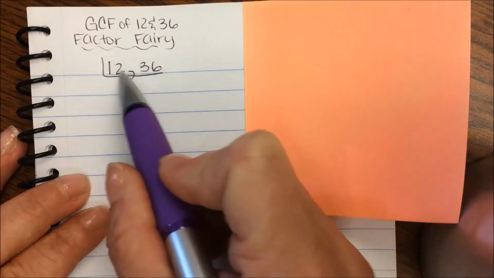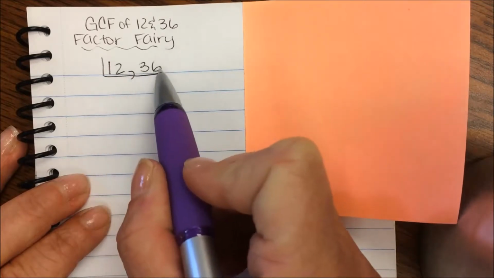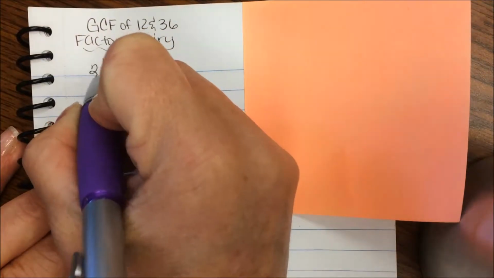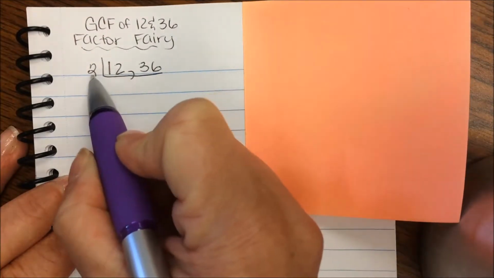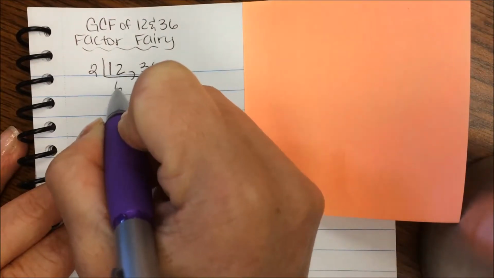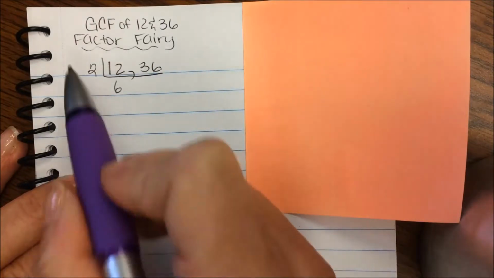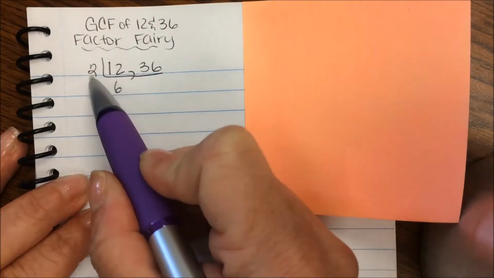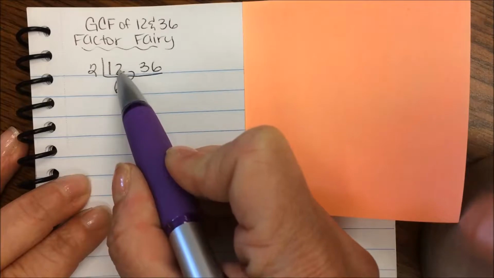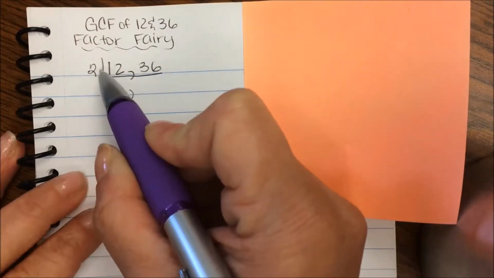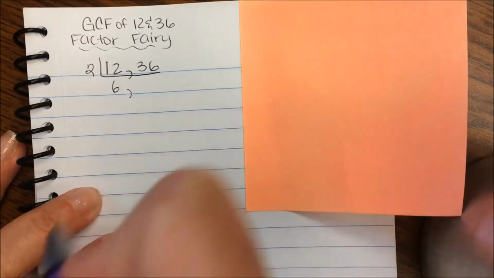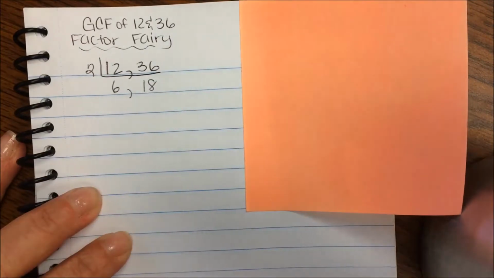And since these are both even numbers, 2 will work. So I'm going to put my number that I divided out in front. 12 divided by 2 is going to leave me with 6. I can also think about it backwards. 6 times 2 would be 12. Okay. 36 divided by 2 will leave me with 18.